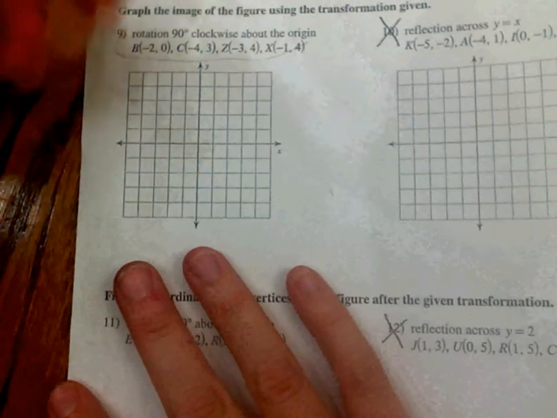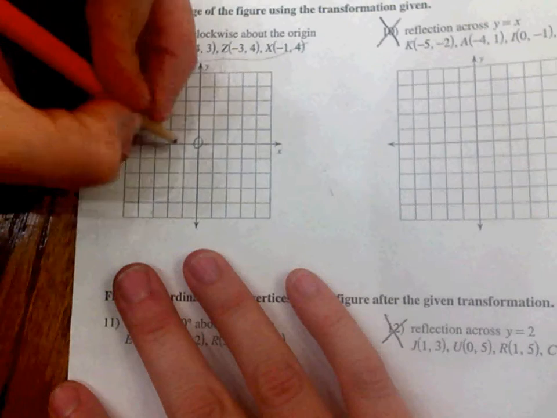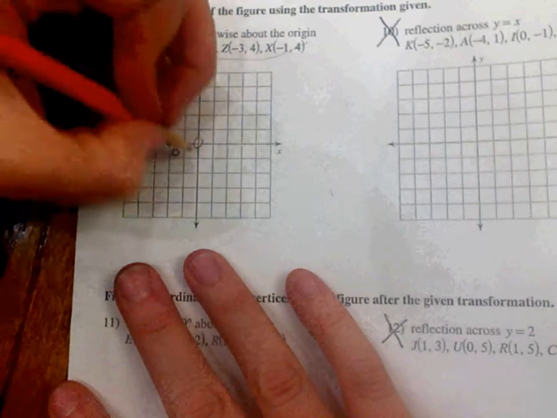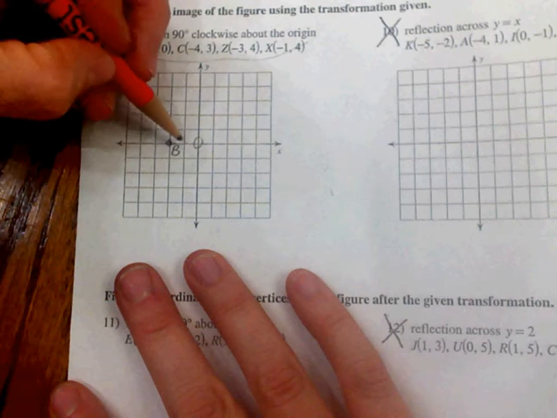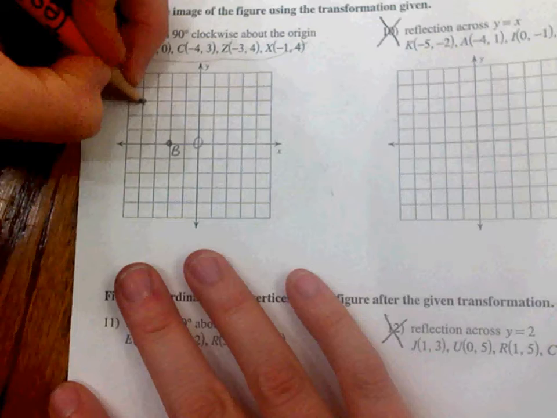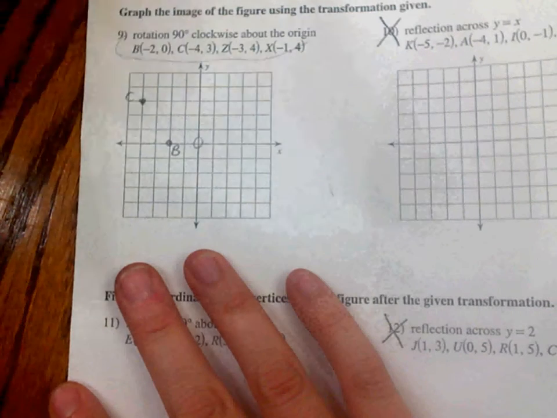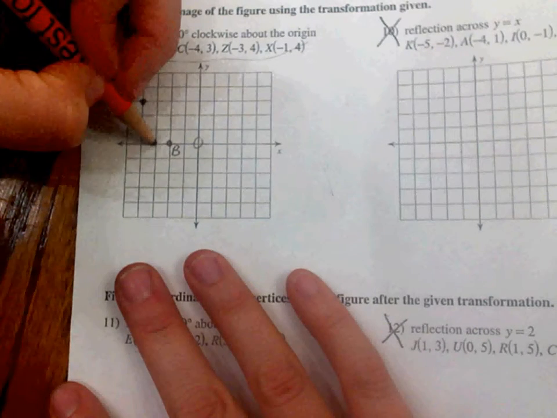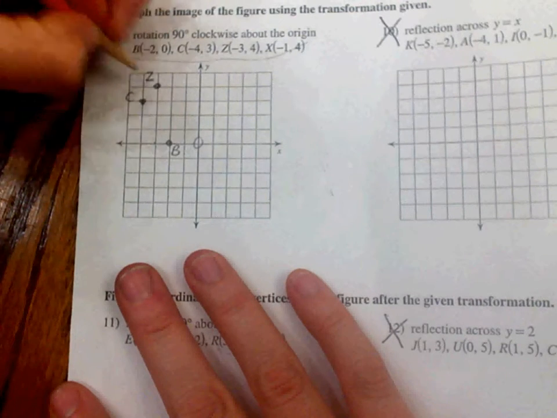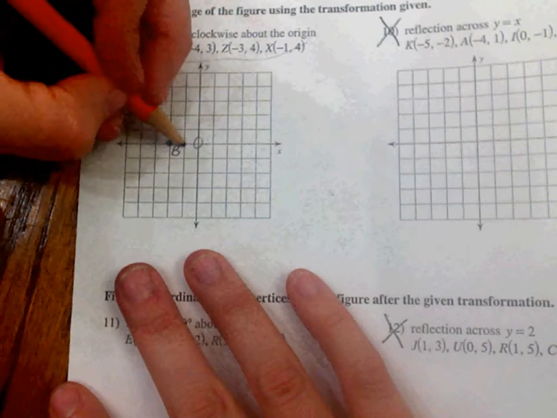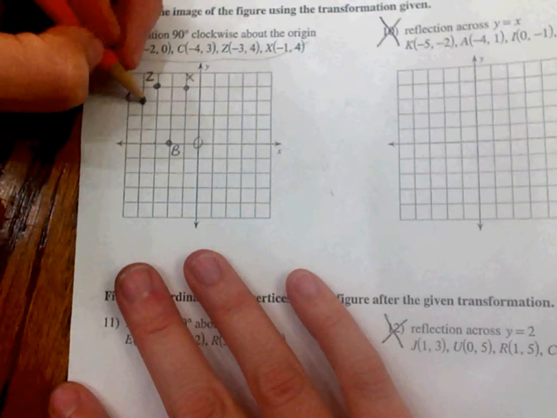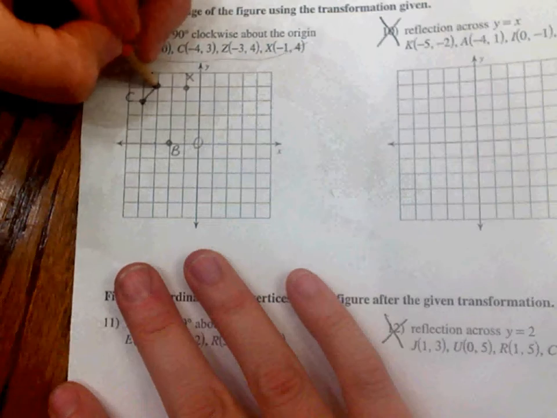Alright, so B is -2, 0. C is -4 and 3. Z is -3 and 4. And X is -1 and 4. Kind of a weird shape.